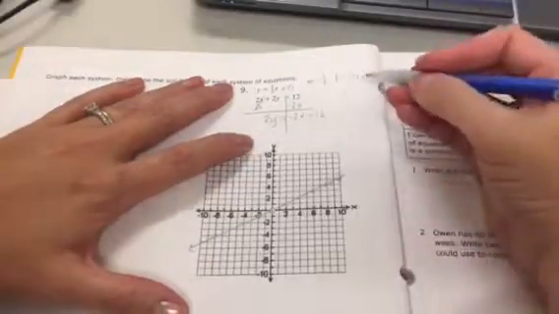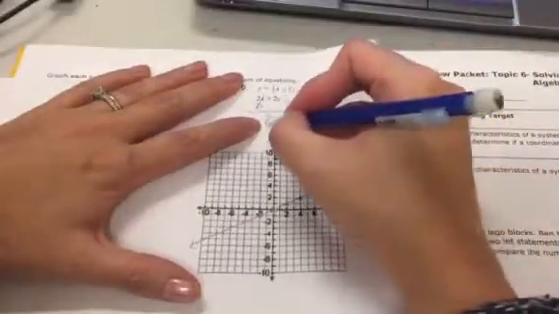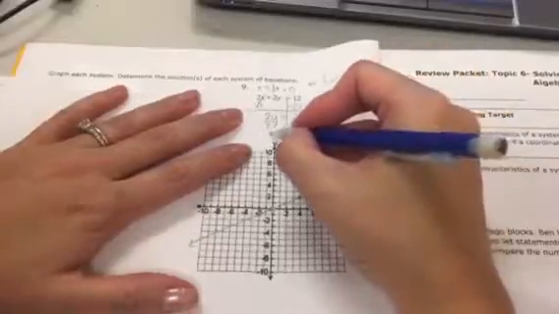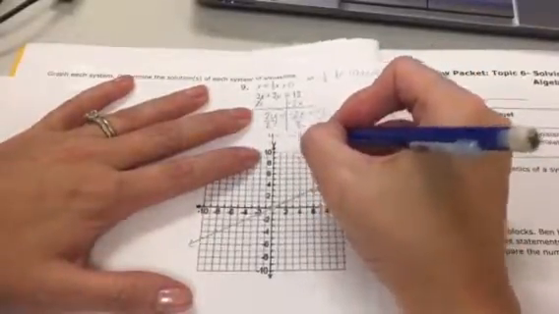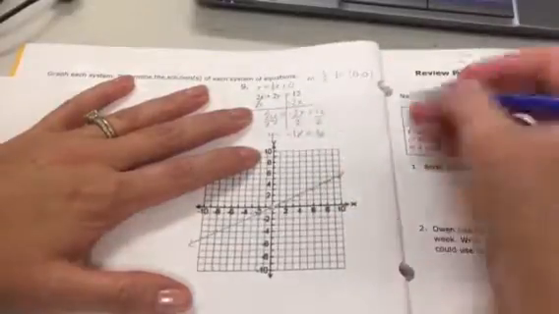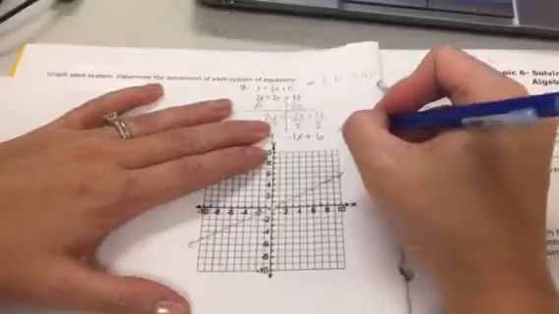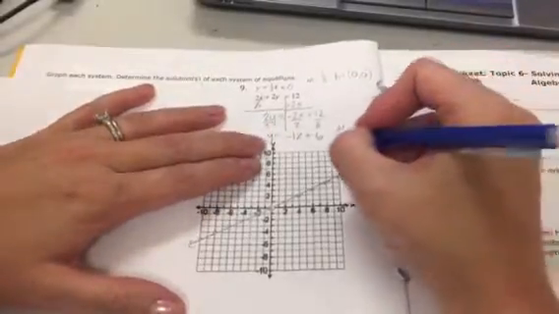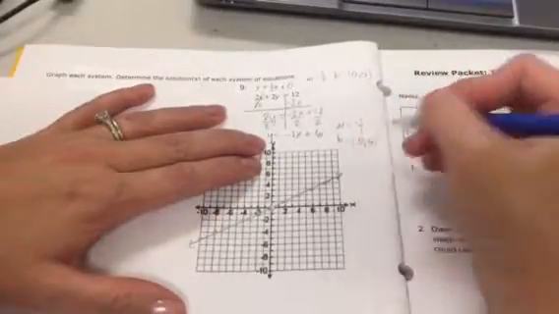Can't combine those because they're not like terms. I still don't have the y alone. I've got to divide both sides by 2. So when I do that, I get y equals negative 1x plus 6. All right, in this equation, my slope is going to be negative 1 over 1. And my y-intercept is going to be at 0, 6.